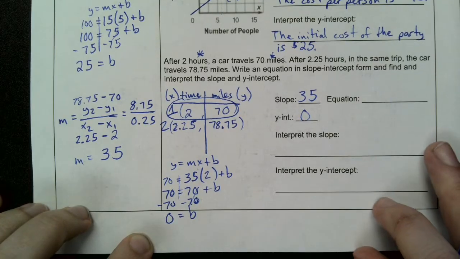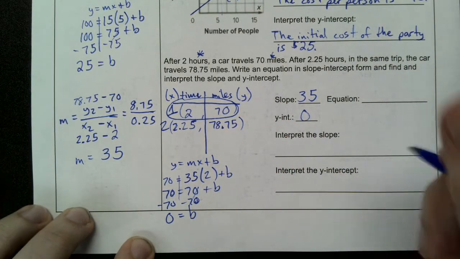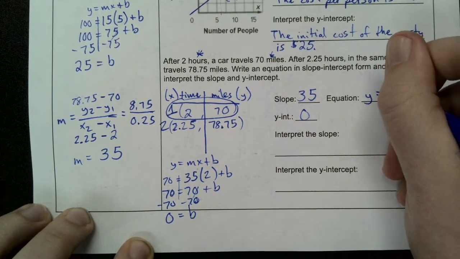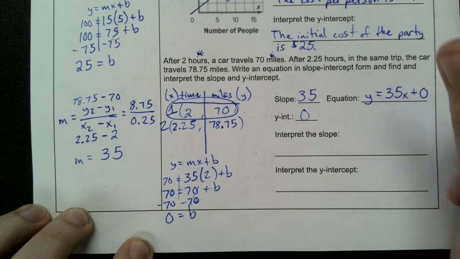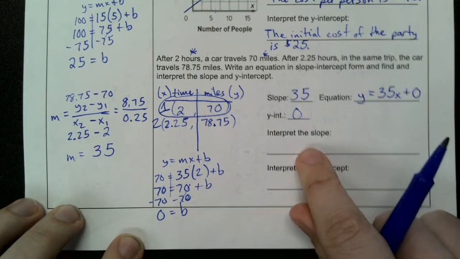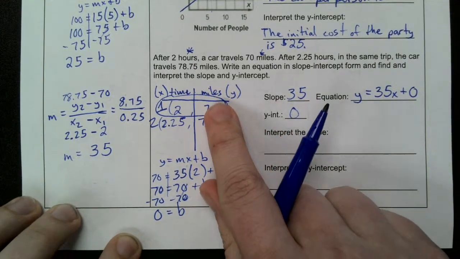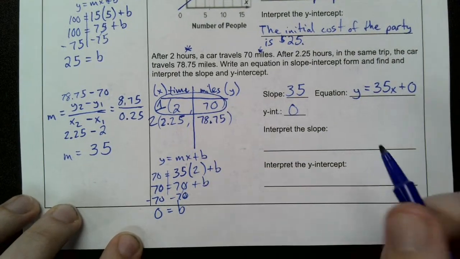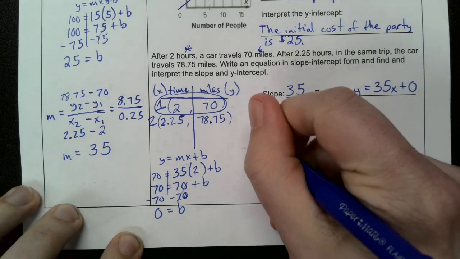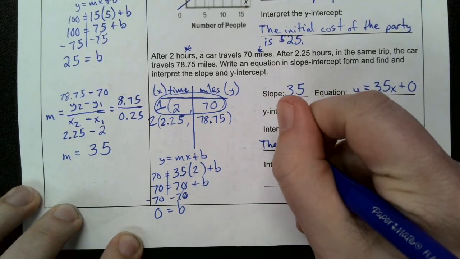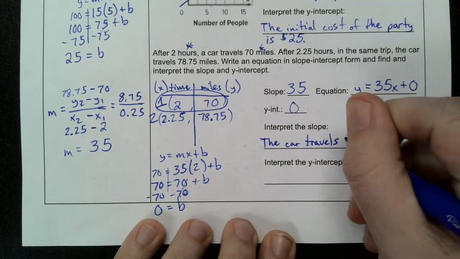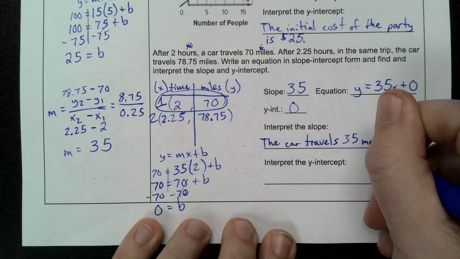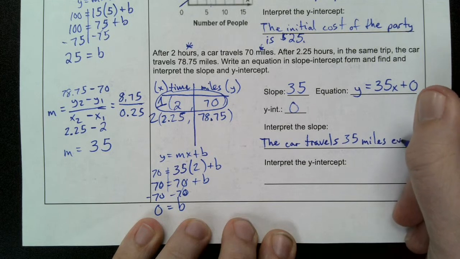Two of these things ended up with a y-intercept of 0. But we can still interpret it, and I'm still going to put it in my equation. The slope is going to be essentially the miles per hour. So the car travels 35 miles every hour.